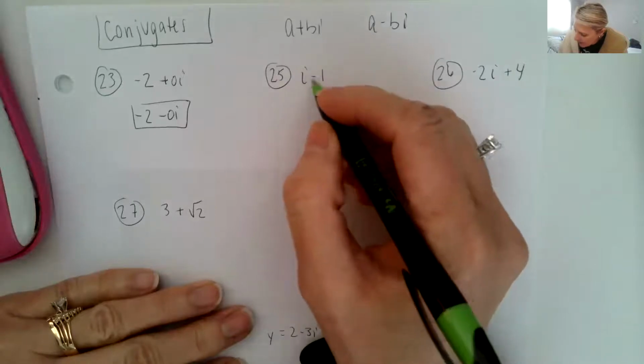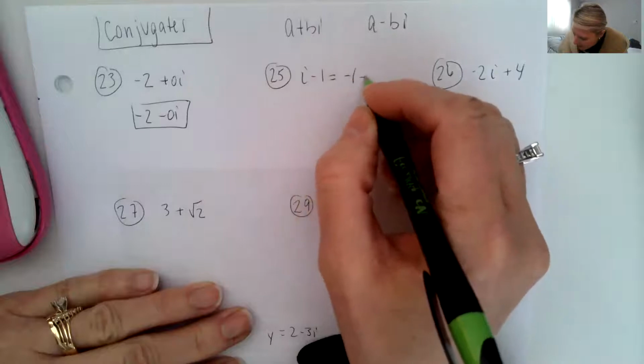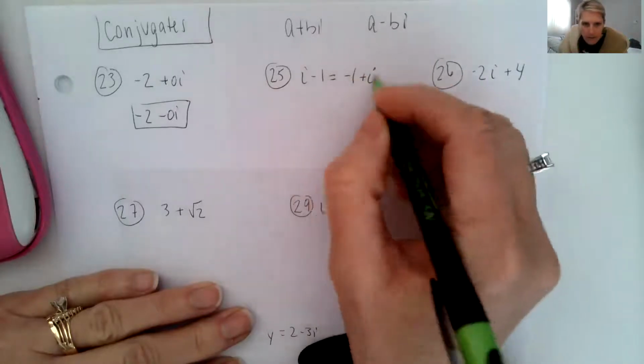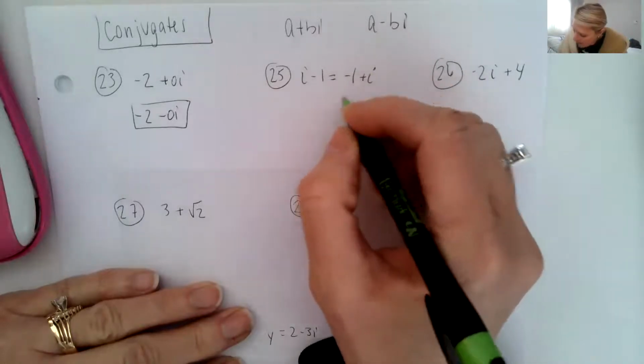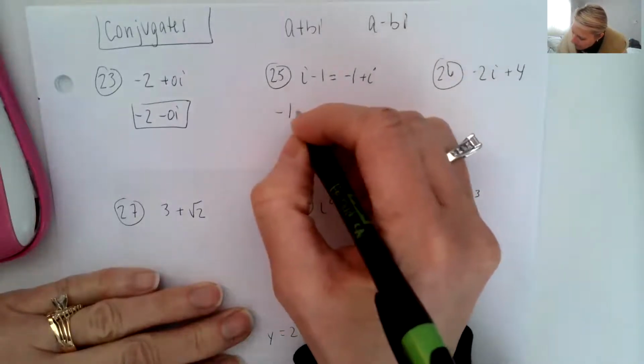25, we have i minus 1, which is actually -1 plus i. We should remember that. And so this should be -1 minus i.